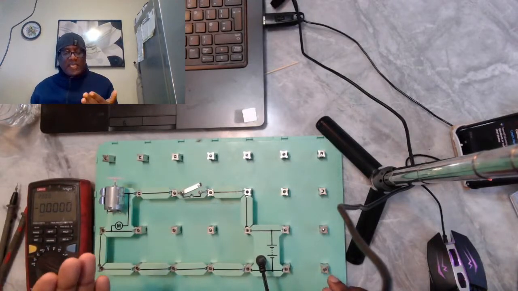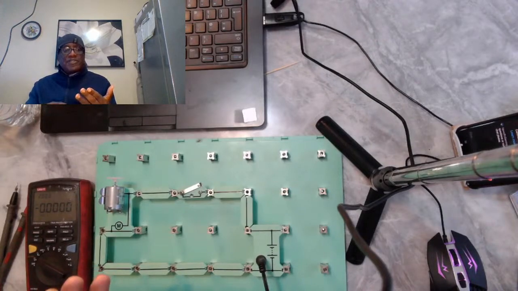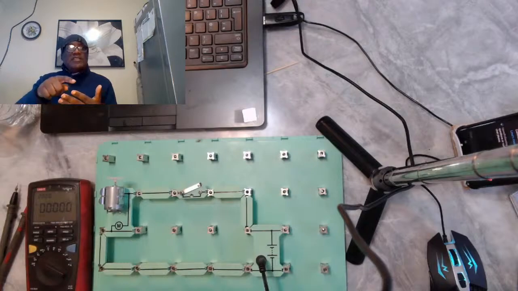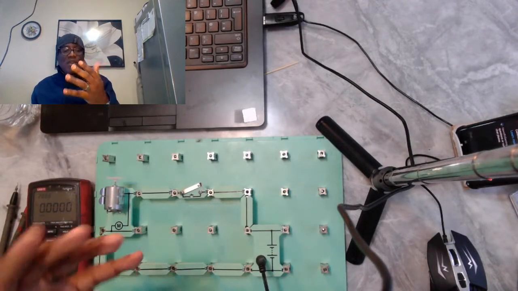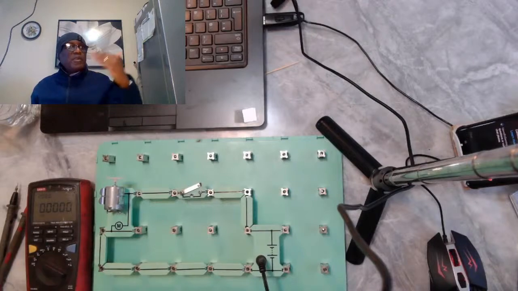In every circuit, you need the source, which is the battery. You need the switch. You need a protective device, which is your fuse. You need the load, which is your consumer, and then you need conductors. This is a complete circuit. Once we close that switch, whatever the load is, if it's a bulb, it will come on. If it's a motor, it will run.